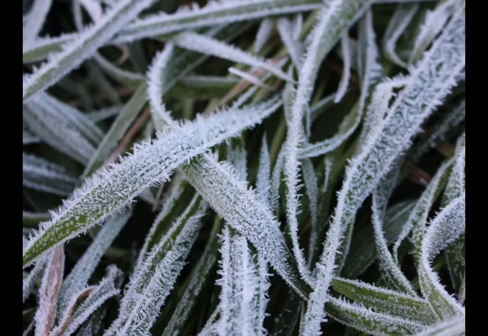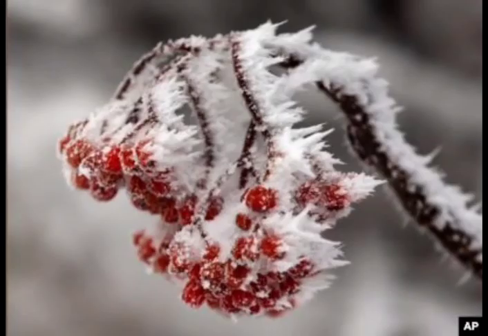In cold places where the temperature drops below 0 degrees Celsius, the dew on the plants freezes. This is called frost. Frost is very harmful for the crops.